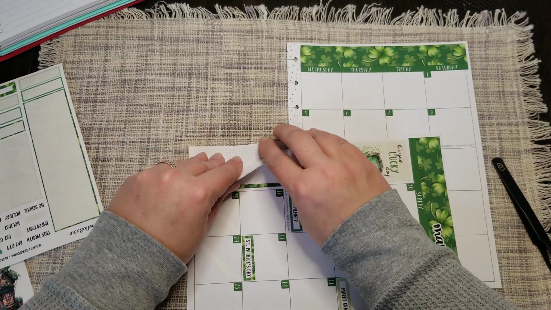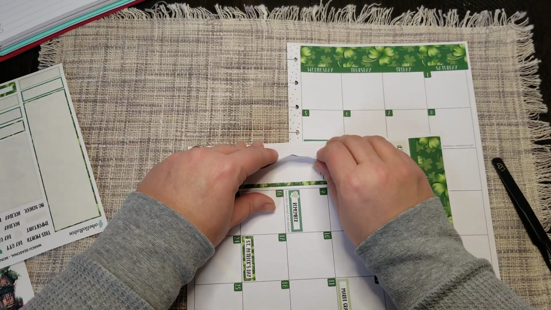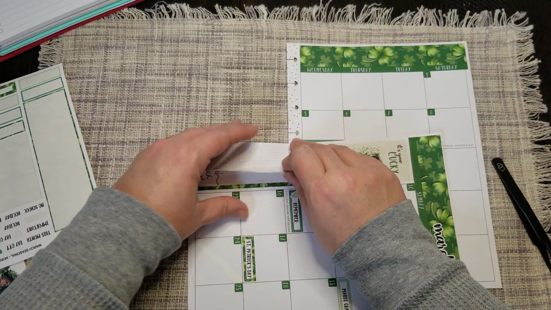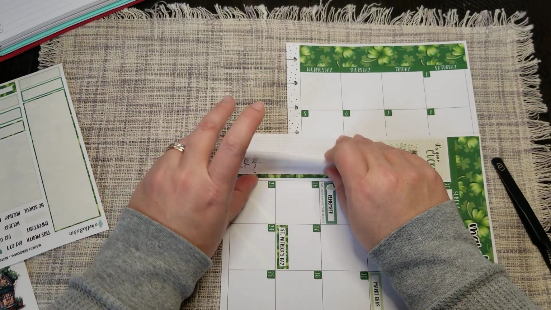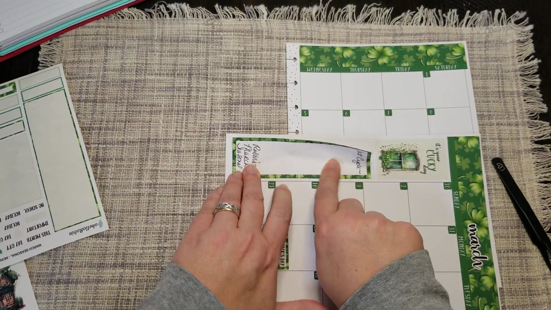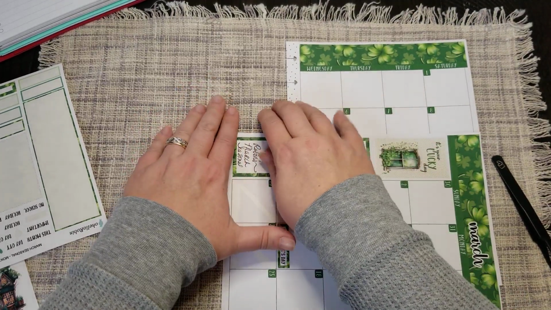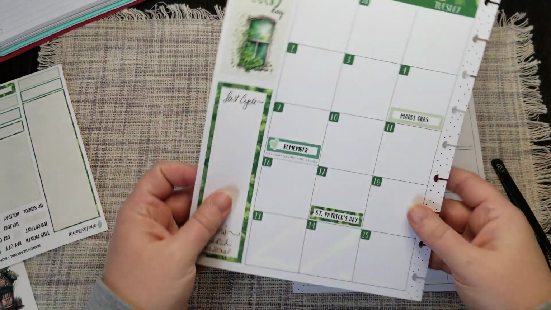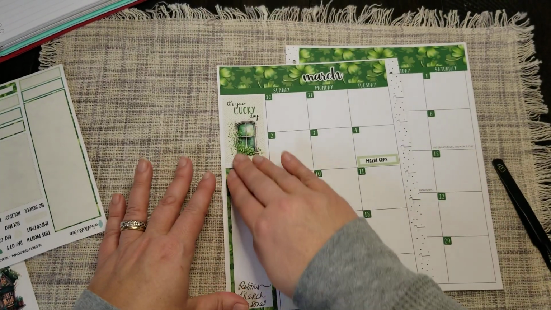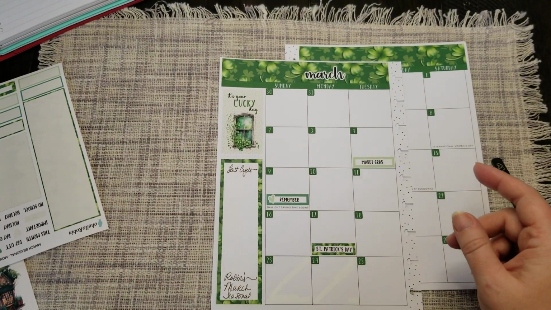All right, let's pull that side up. The longer stickers, I always end up, I feel like, and I think it's because I'm on the soft mat here. I think if I was in the book, it wouldn't be a big deal. Okay, there we go. All right, so that's all set.